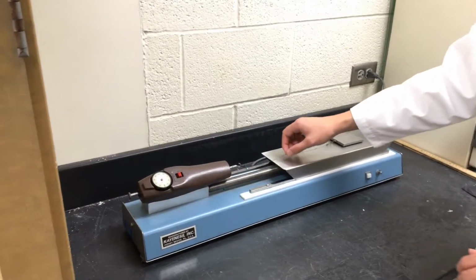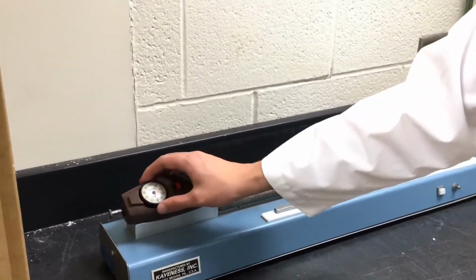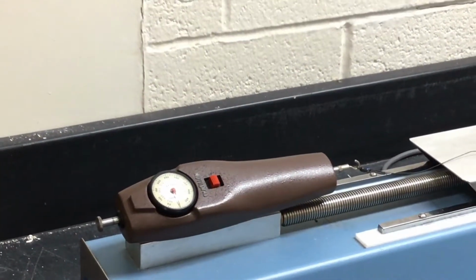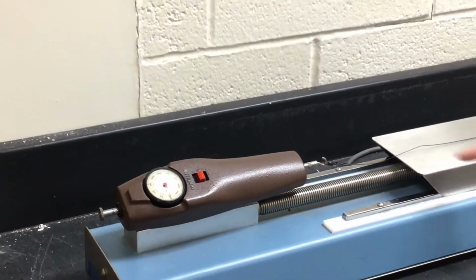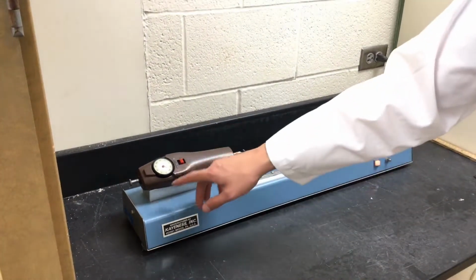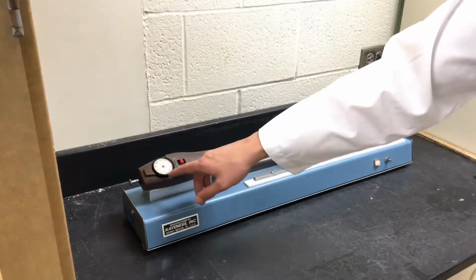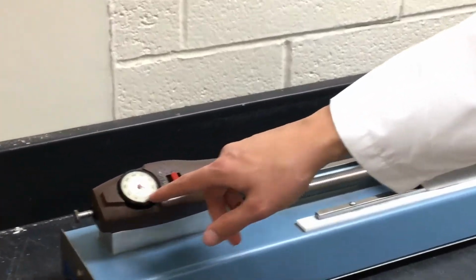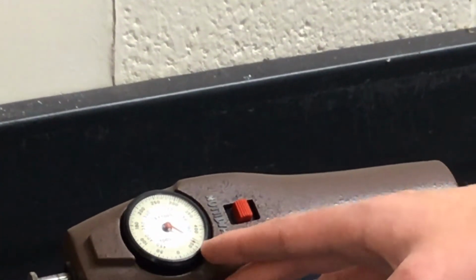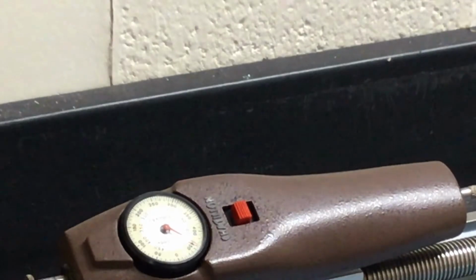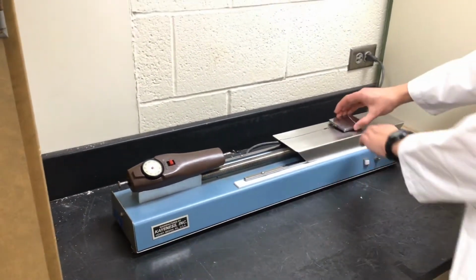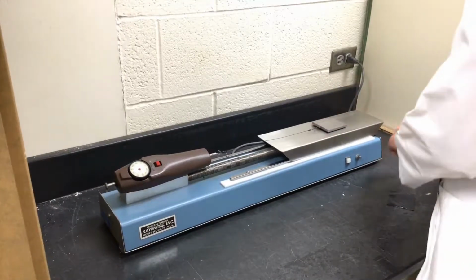You're going to want the string to be slack, so the scale still reads 0. Then, once you're ready to start, press the button, wait for the string to tighten out, and then take your reading from the inside scale, which would be the one right along that little white area. You're going to read from there, and each one of those lines is about 5. You're going to press stop, record your reading, and then switch your sample out for the next one.